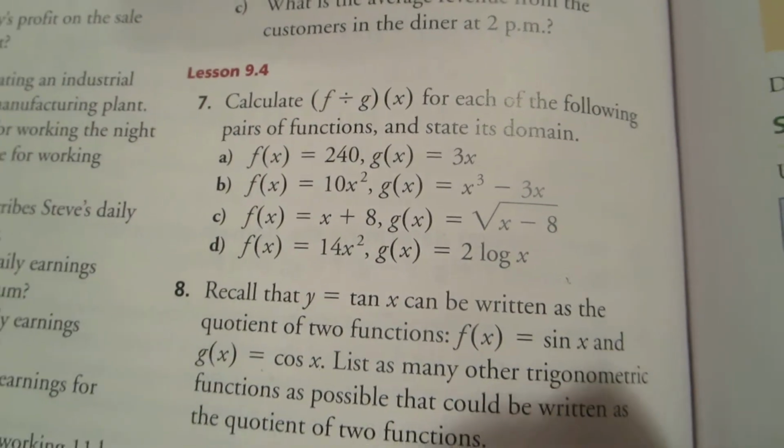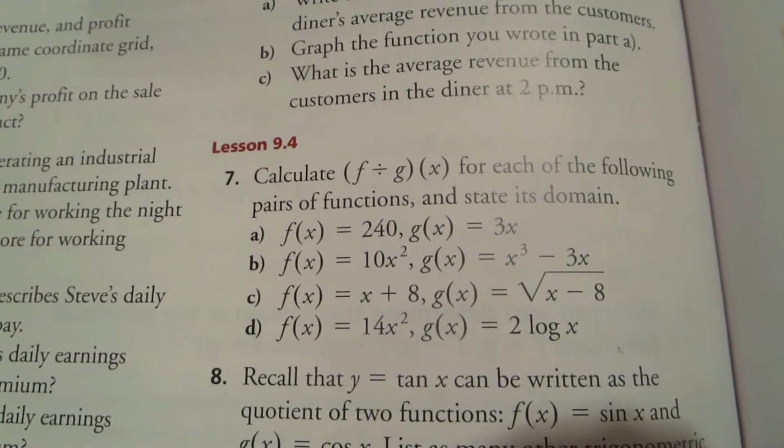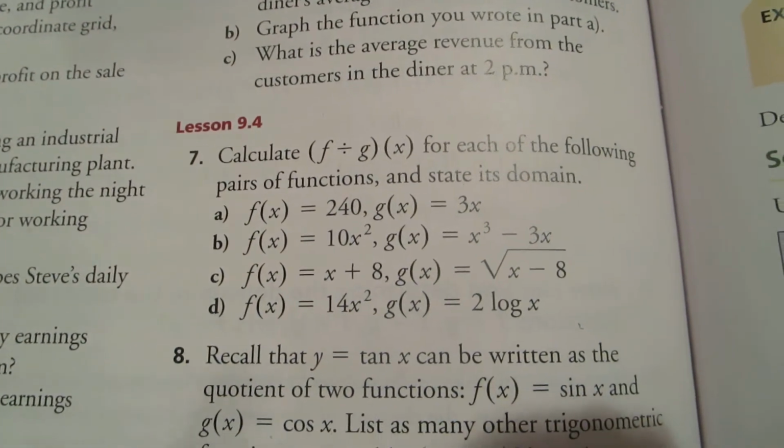Okay, so the second question I was assigned was on the mid-chapter review, page 544, from lesson 9.4, number 7. Number 7 asks, calculate f divided by g times x for each of the following pairs of functions and state its domain. So 7a is f at x is equal to 240, and g at x is equal to 3x.